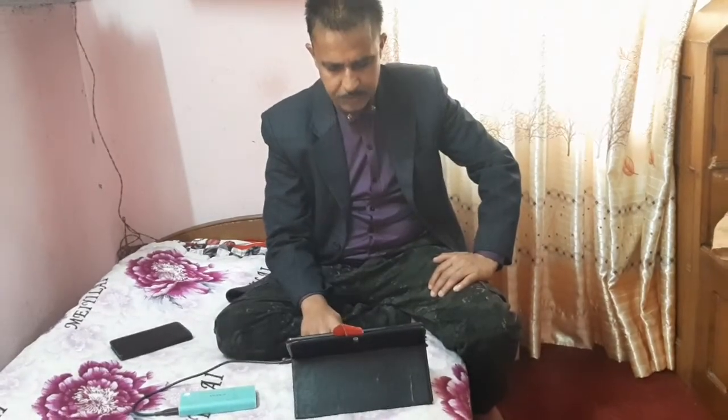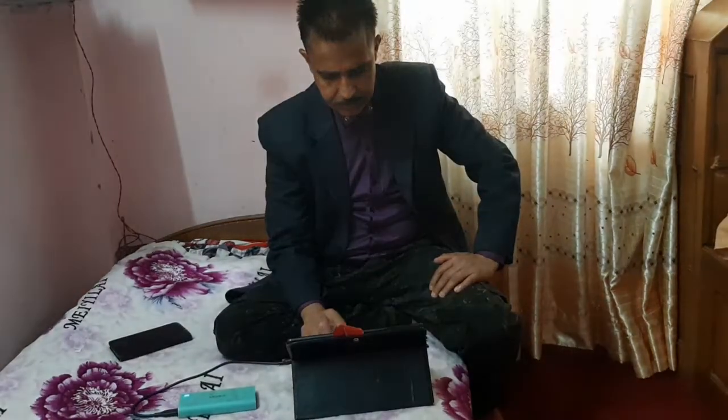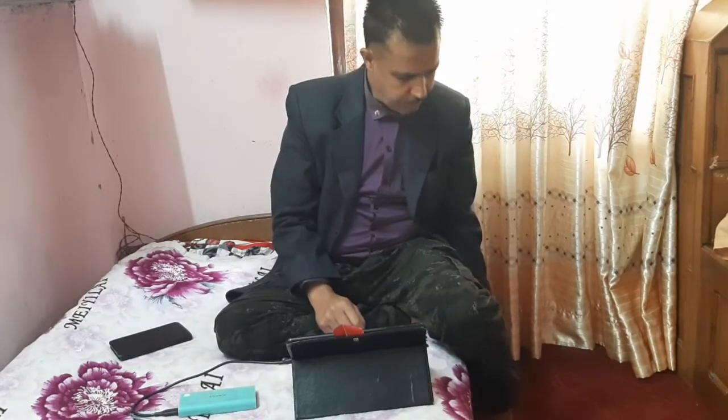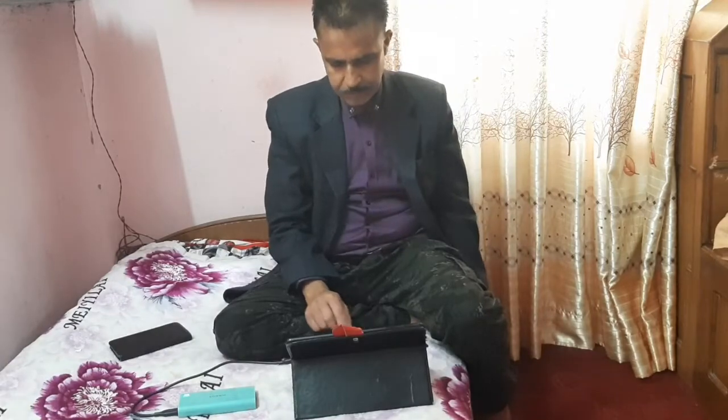Students, who prepared the modern periodic table? Henry Moseley. No, Mendeleev prepared Mendeleev's periodic table. And the modern periodic table is made by Henry Moseley.